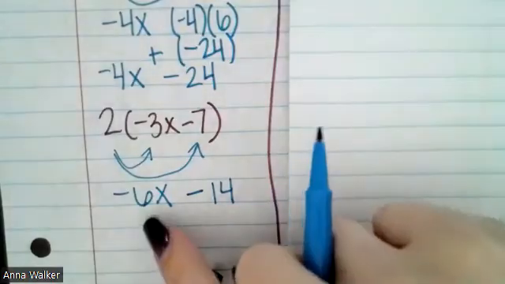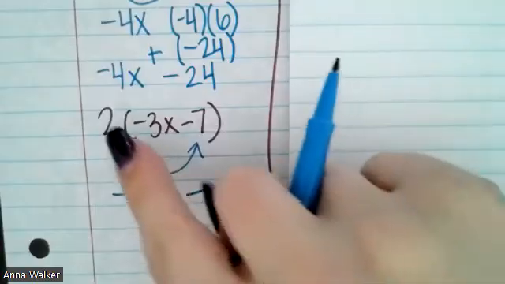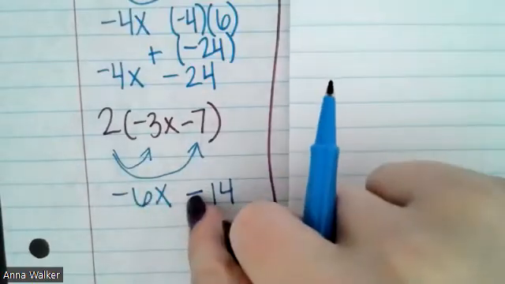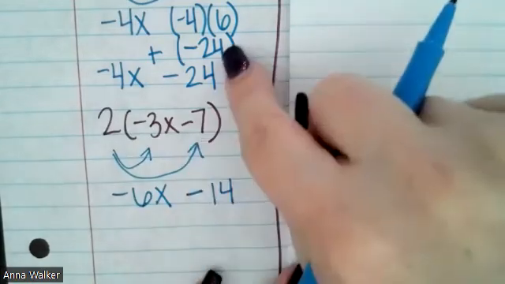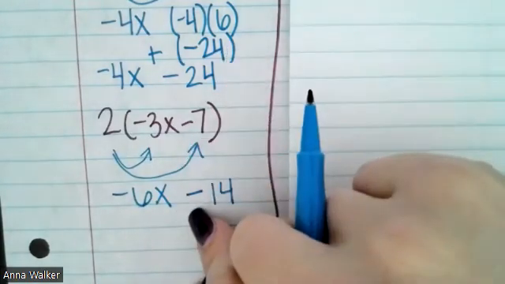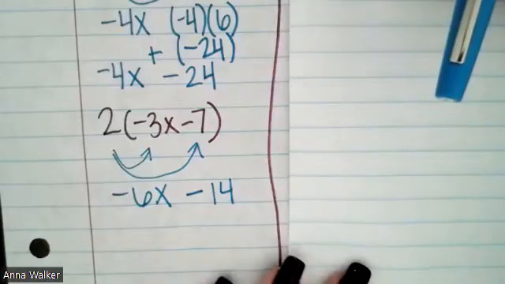So you can think about this problem when you distribute the 2 as 2 times -7. Or you can think about it as 2 times 7 and you keep the subtraction sign. If you think about this as a -7, remember when we add a negative, like what we did up here, it's the same as subtracting. So either way, this simplifies to -14. So this is how we use the distributive property.